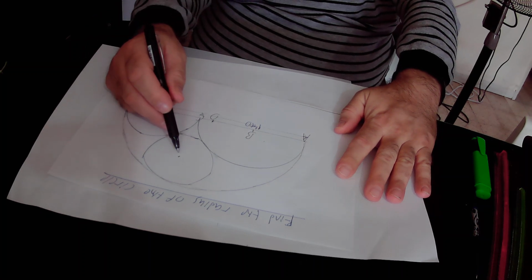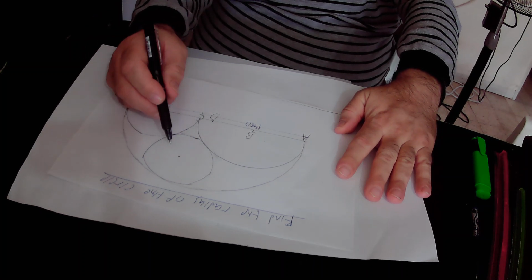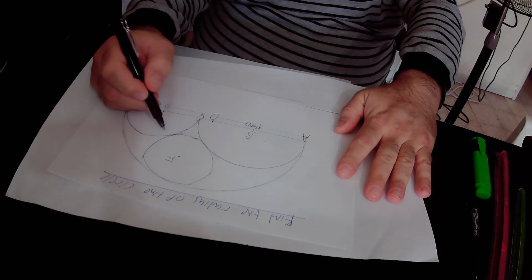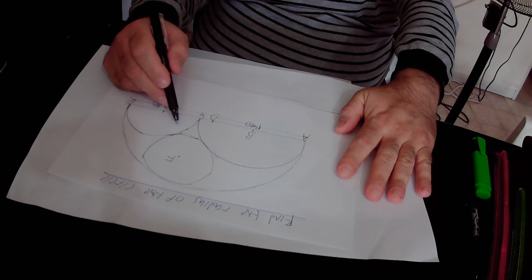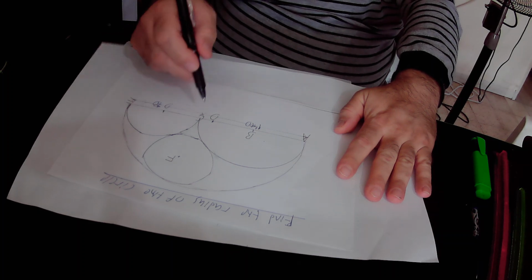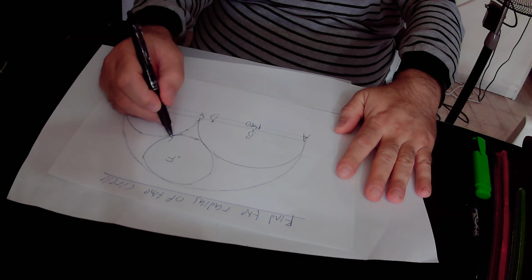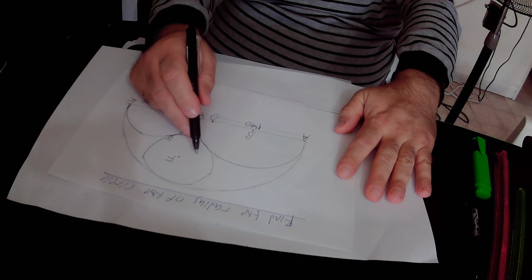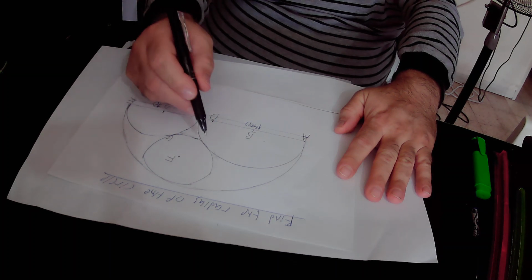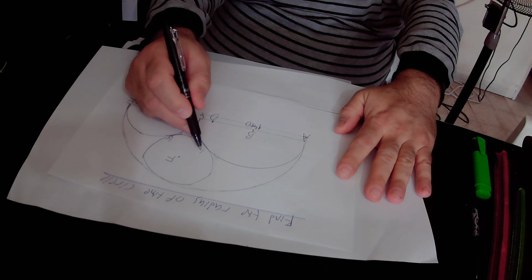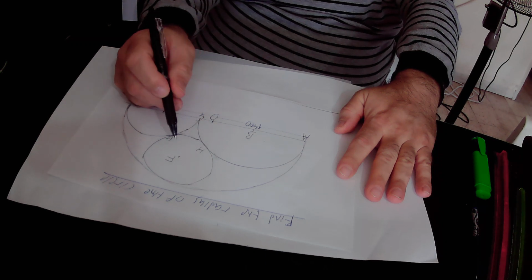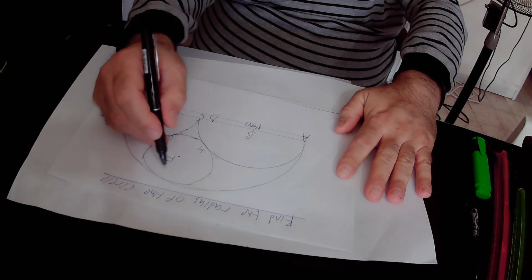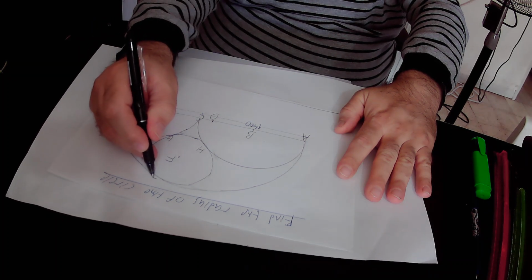The center of this small circle will be defined as F. The touching point between this circle and the smallest semicircle will be defined as G. The touching point of this circle with this semicircle will be defined as H. And finally, the touching point of this circle with the biggest semicircle here will be defined as I.